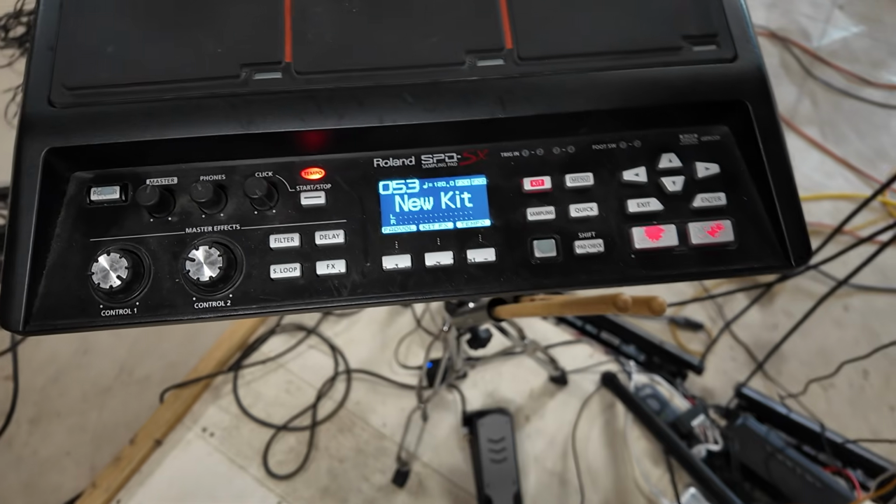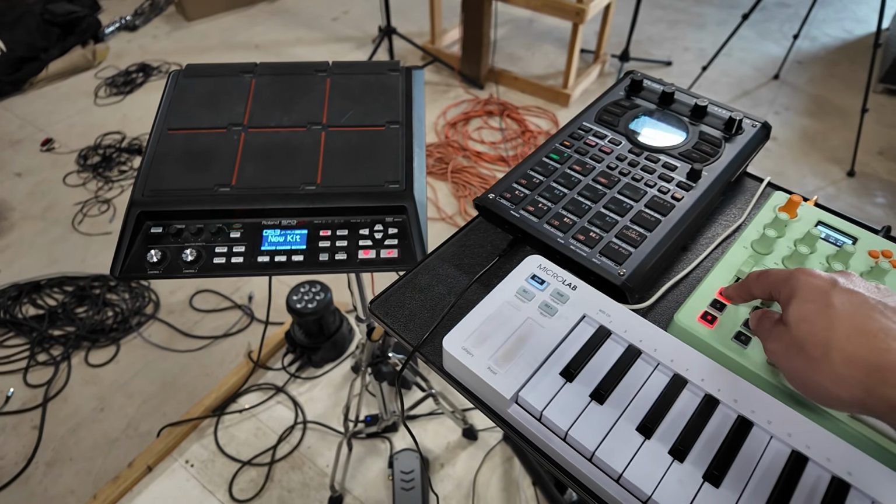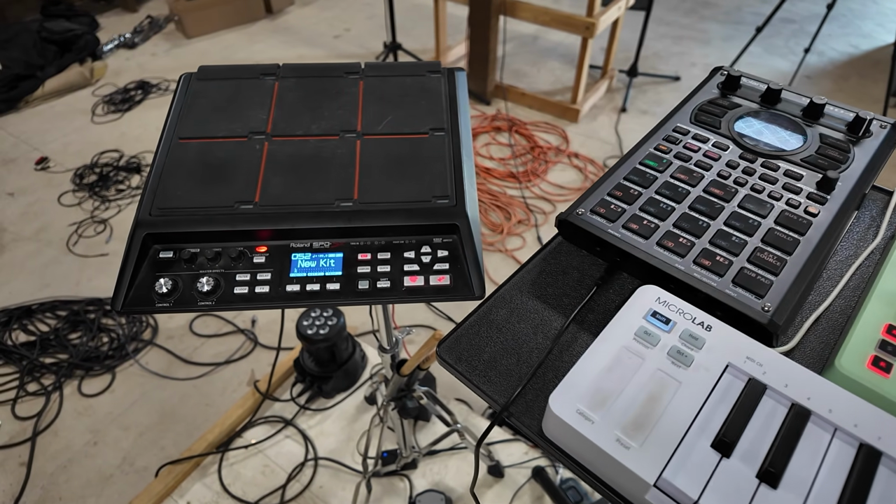Let's go to the next song. Yep, it switched over to kit 53. Amazing. Let's go back with this button here. Yep, kit 52. Perfect.